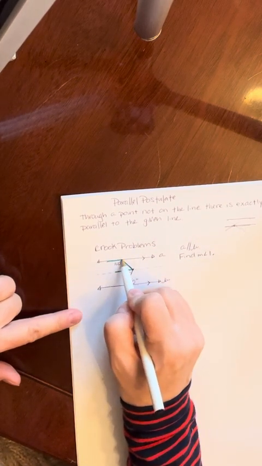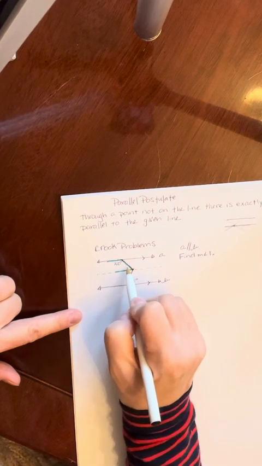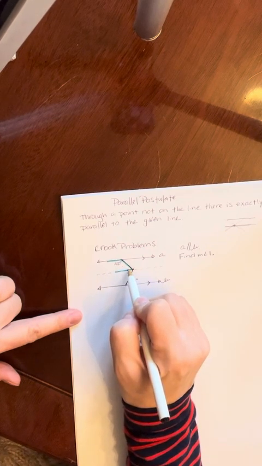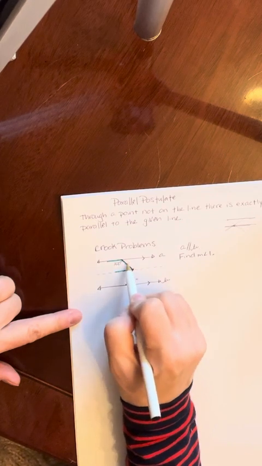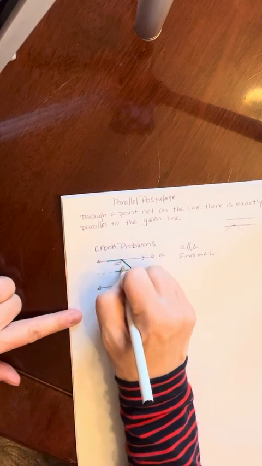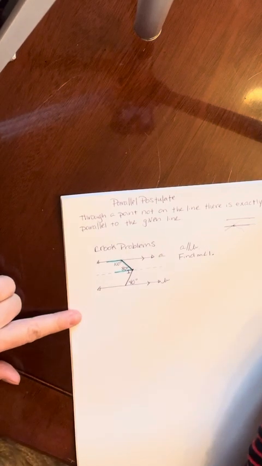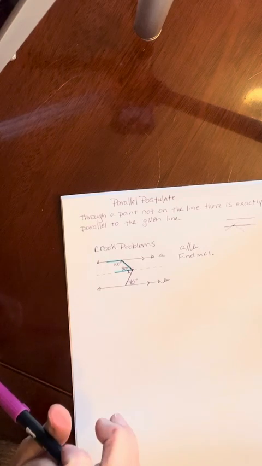When we trace the 100 degrees and then this part of angle 1, the relationship between these two is same side interior. So these are supplementary angles. So we know that this will be 80 degrees up here. Let's do the same thing with angle 40.